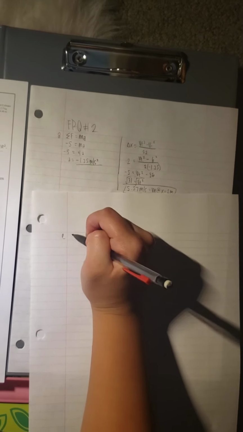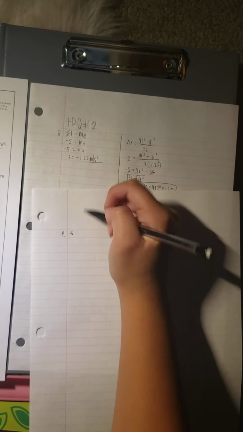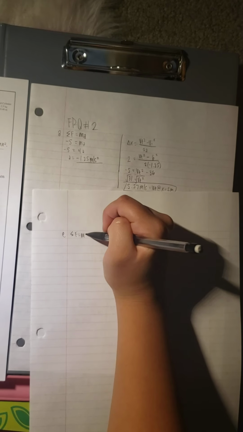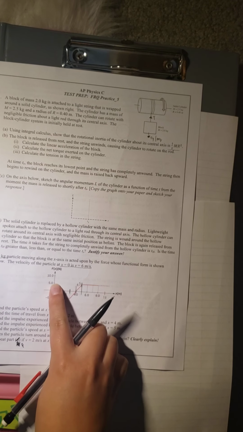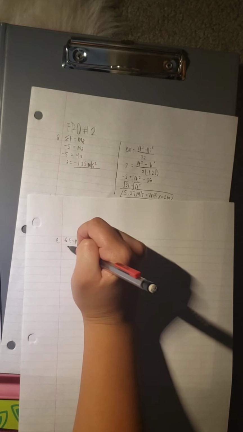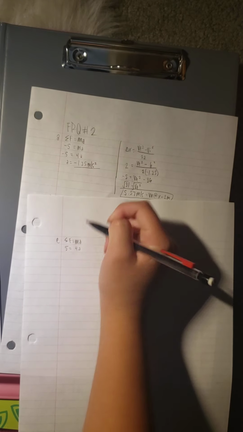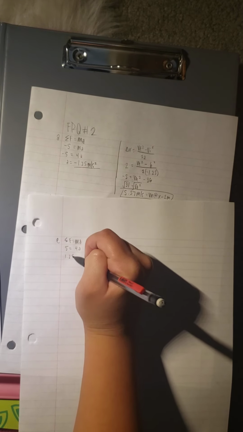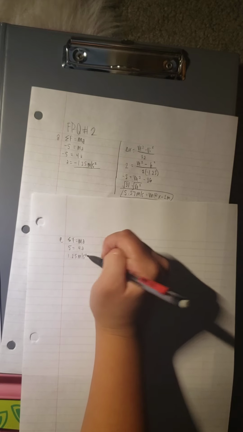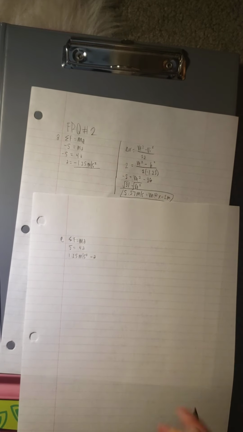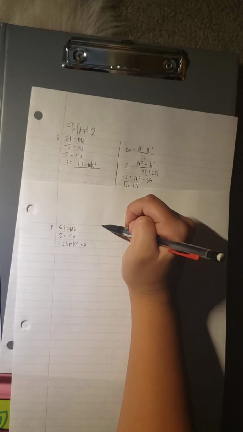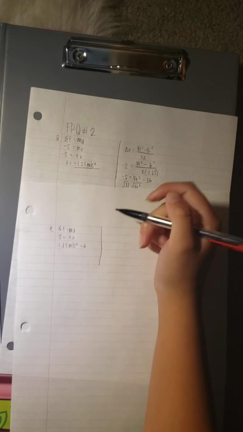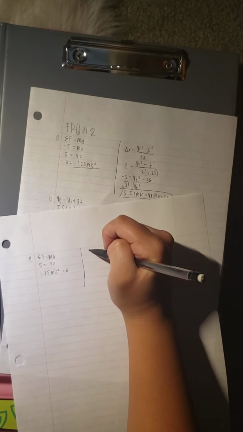So let's go ahead and set that all up. But now we're positive. We're at 5, not -5. So that is our A. Let's go ahead and set up kinematic form.